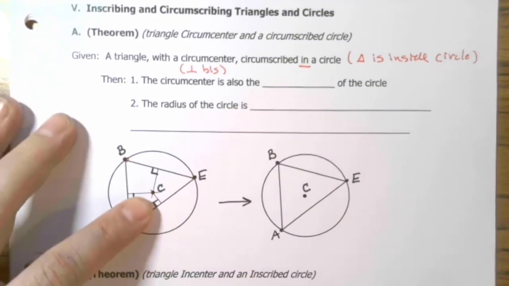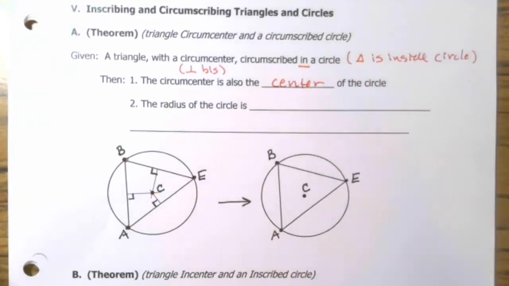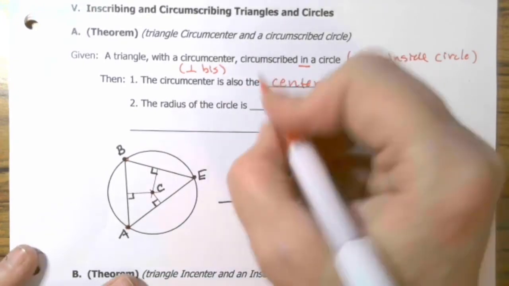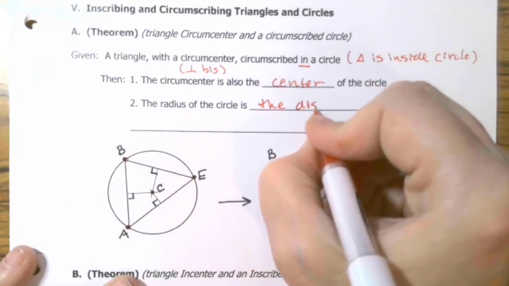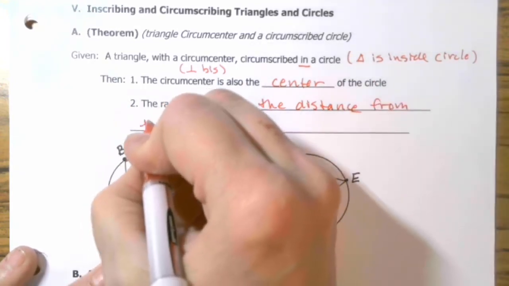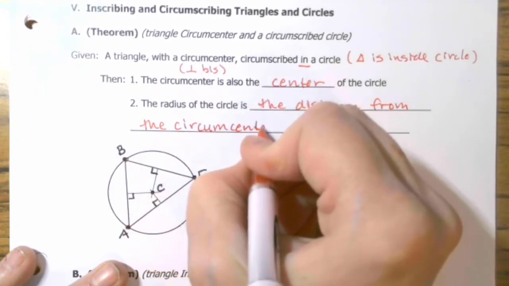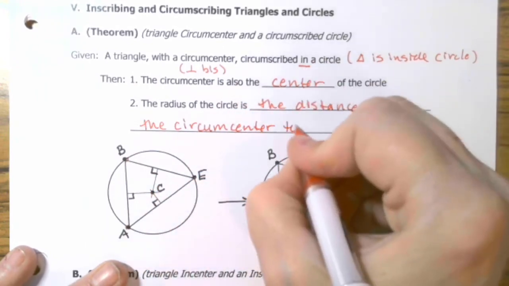The circumcenter is also the center of the circle, and the radius of the circle is the distance from the circumcenter to any vertex.